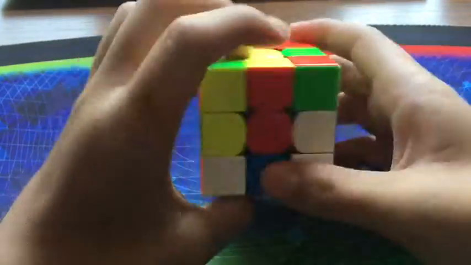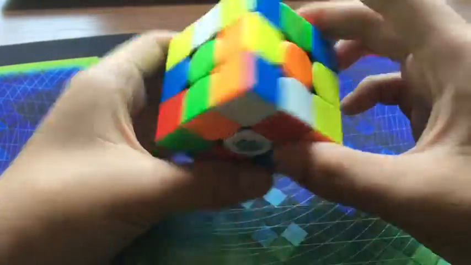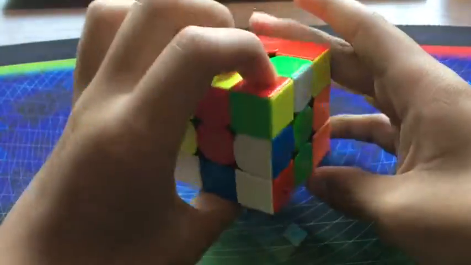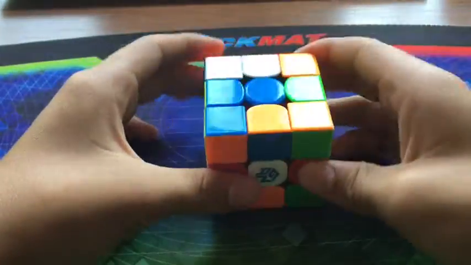So C stands for cross, which is the first step. And this is going to be a bit different from beginner's method cross. This is a lot more efficient and kind of confusing.